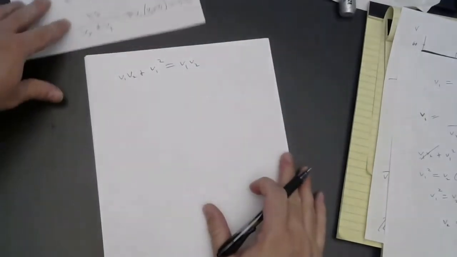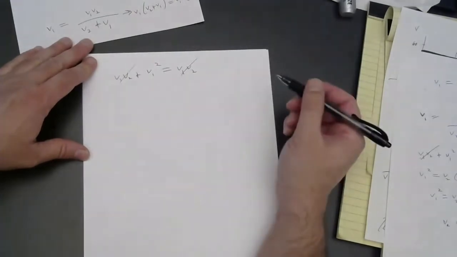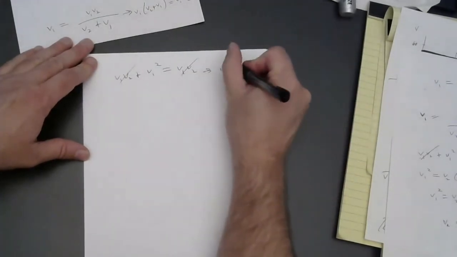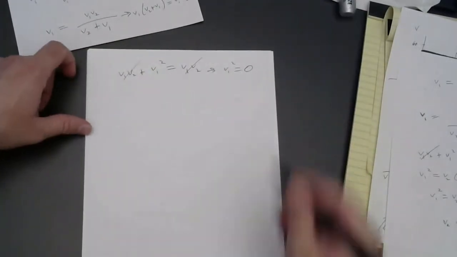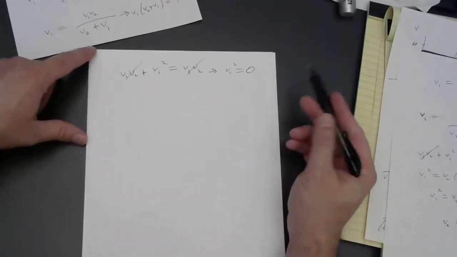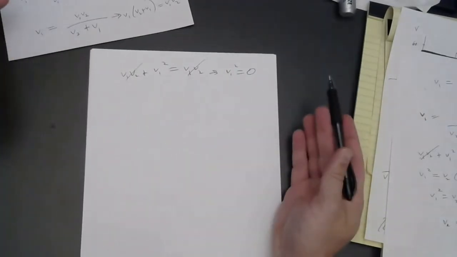And now you may immediately recognize, wait a minute, I could just subtract this from both sides, and that would say that V1 squared would have to be 0? What? The mic probably cut out there. I shouldn't yell. Well, what if V1 wasn't 0?